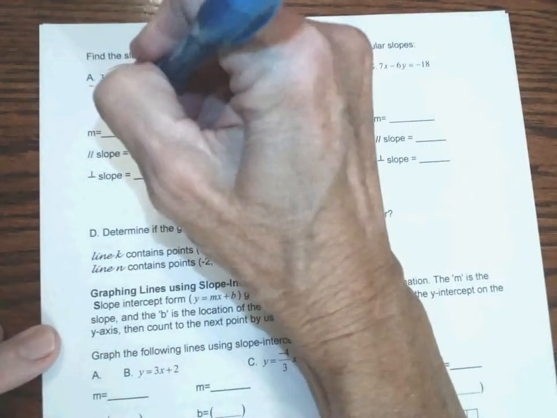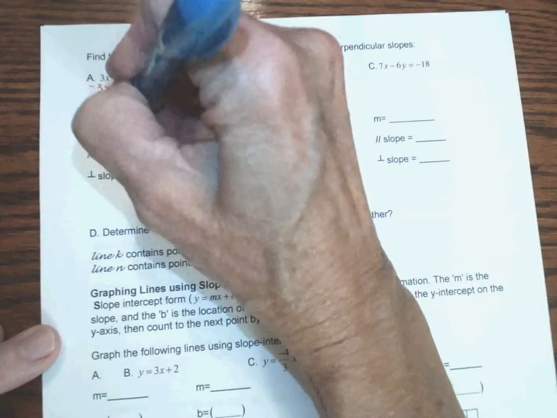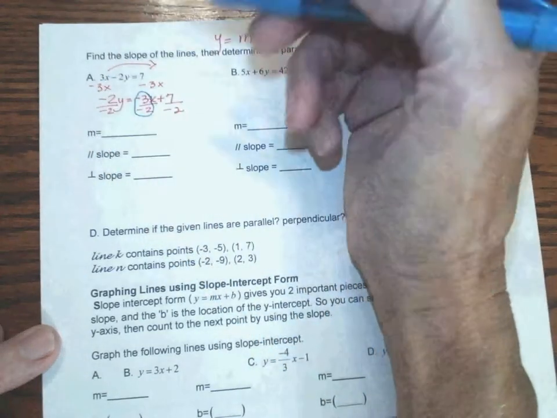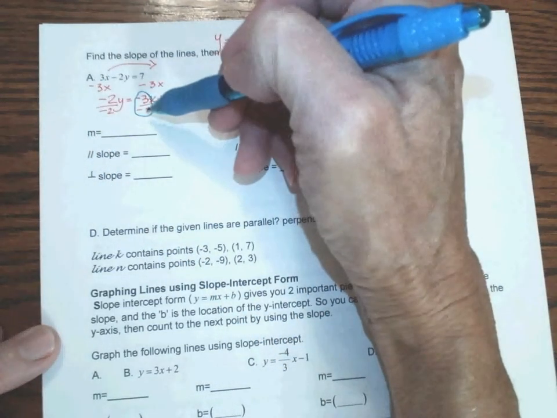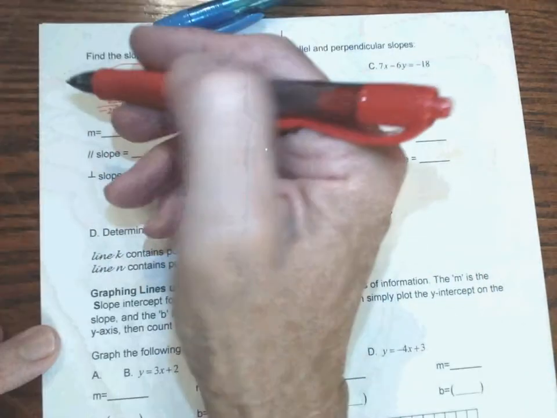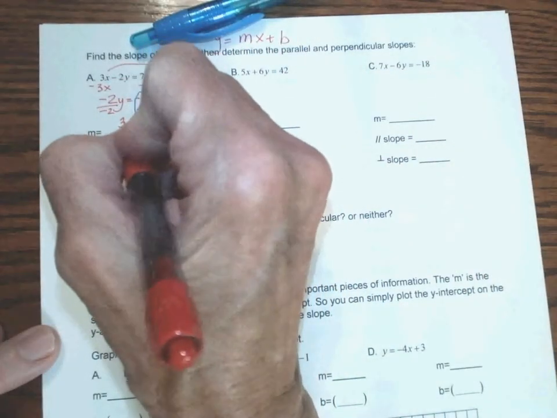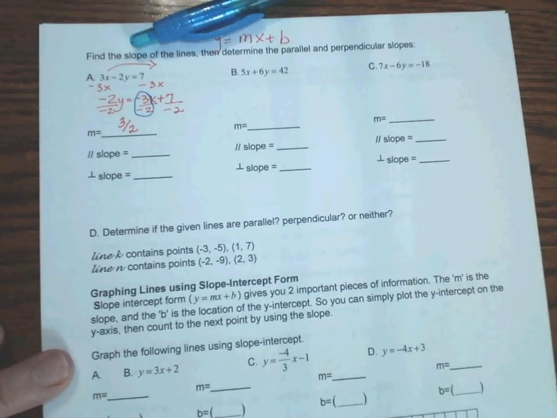And it asks me for the slope. So for slope, I'm going to come back here and I'm going to look for this number next to x, which is right there. Now, it's negative divided by negative, which is going to come out to be a positive number, so my slope is 3/2.